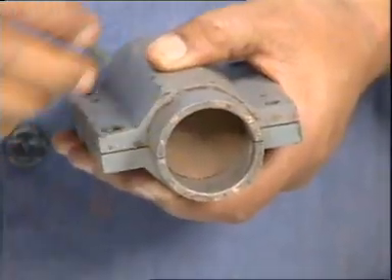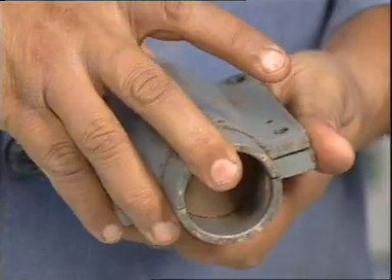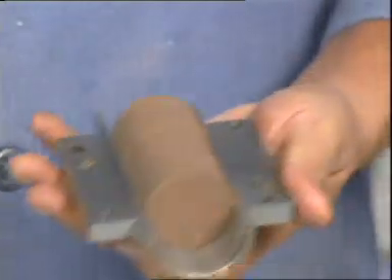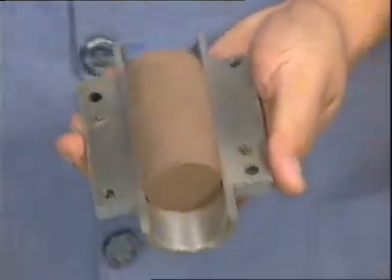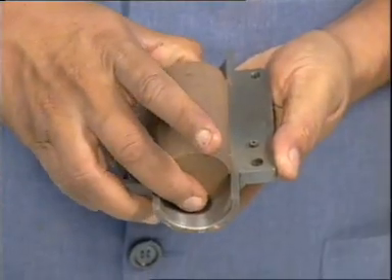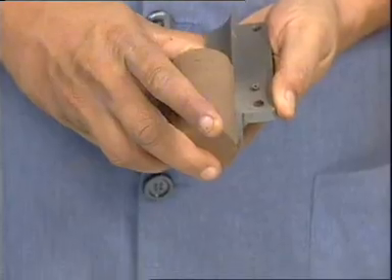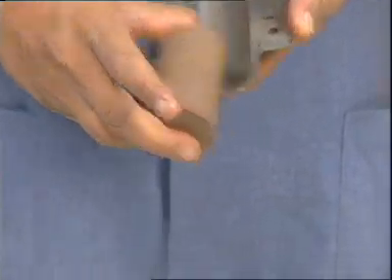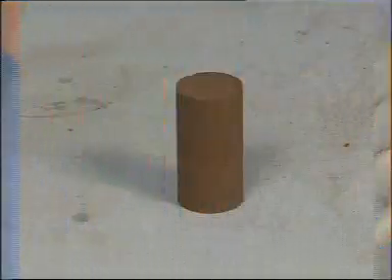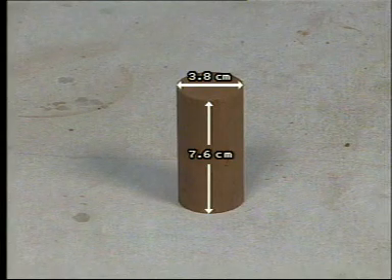Take out the specimen from the mold. Measure the height and diameter of the specimen for better accuracy.